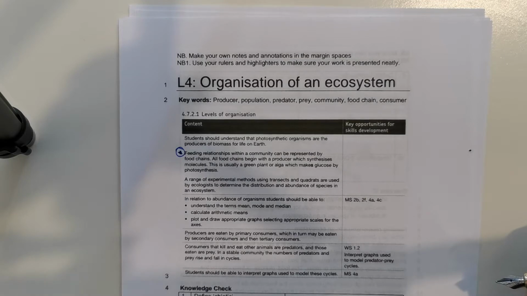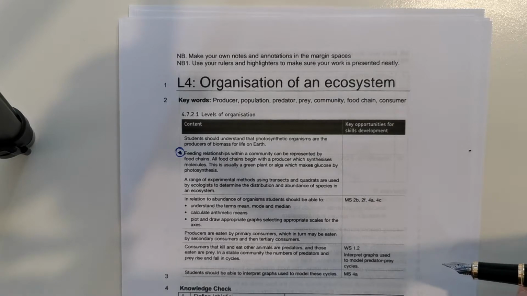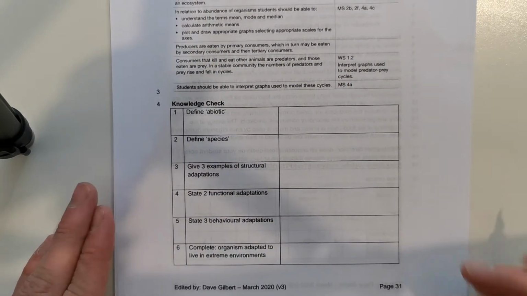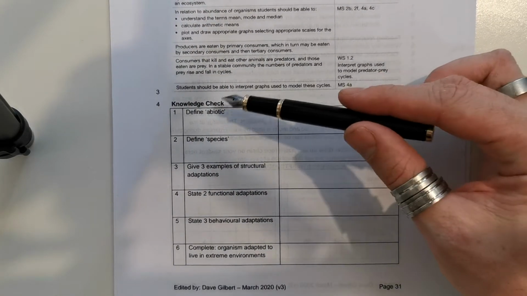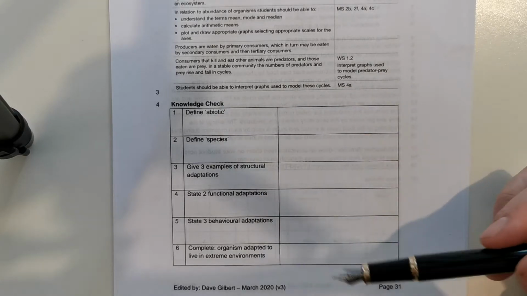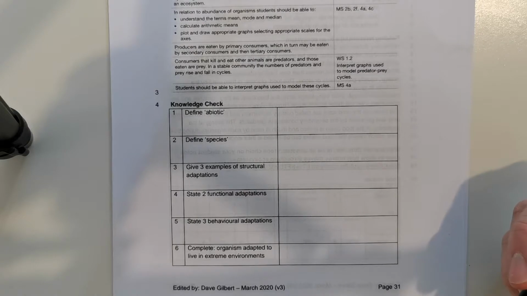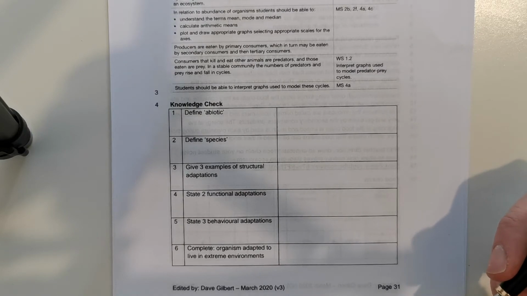that consume one another. So to begin with, first step would be just to give yourself a few minutes, pause the video, review your notes from previous lessons and have a go at the knowledge check questions on the next 2 pages just to see what you can recall from previous lessons studied on this unit. So pause the video now and have a go at that.